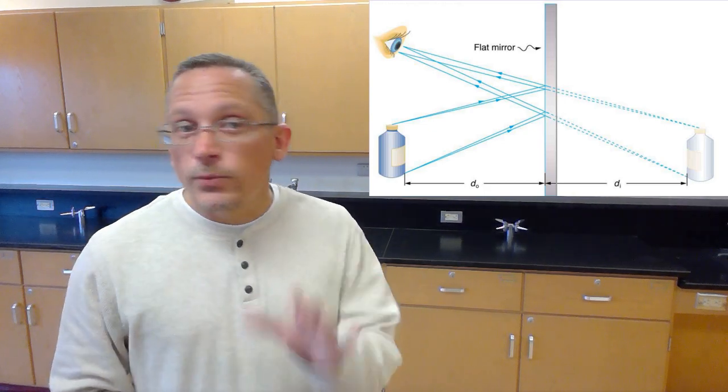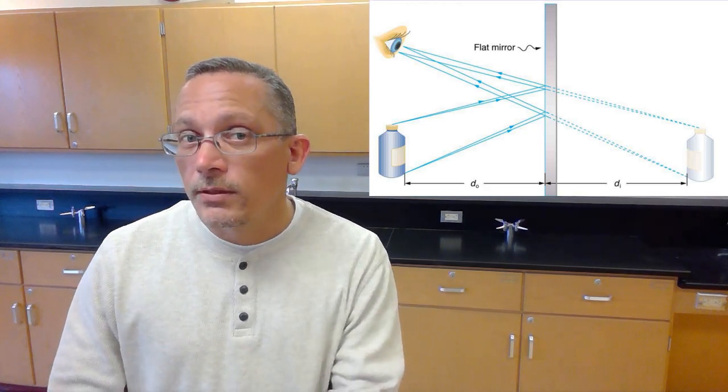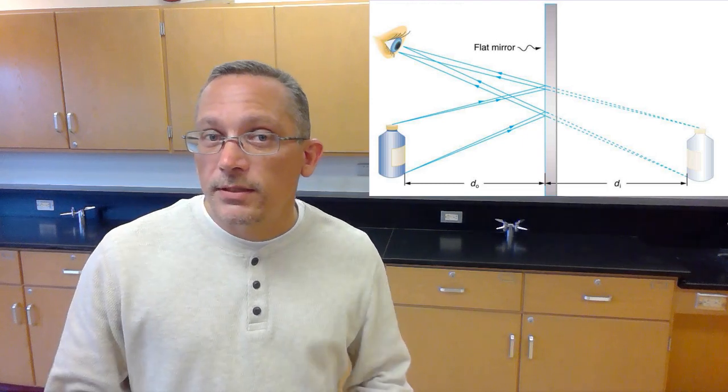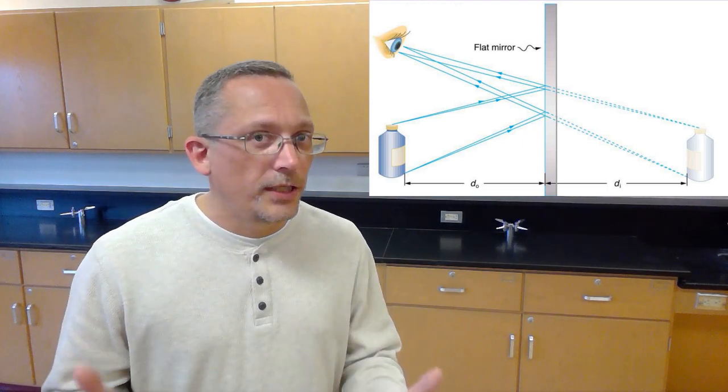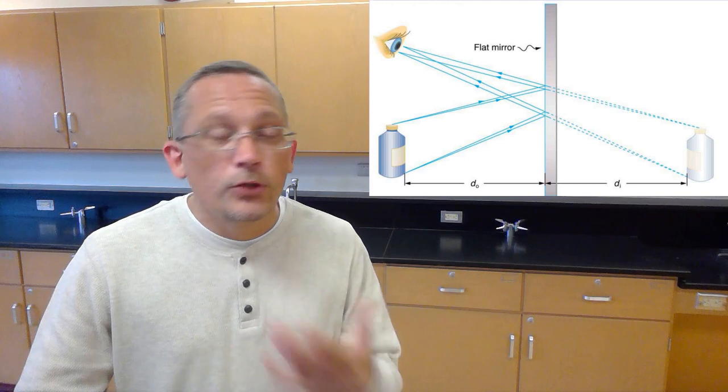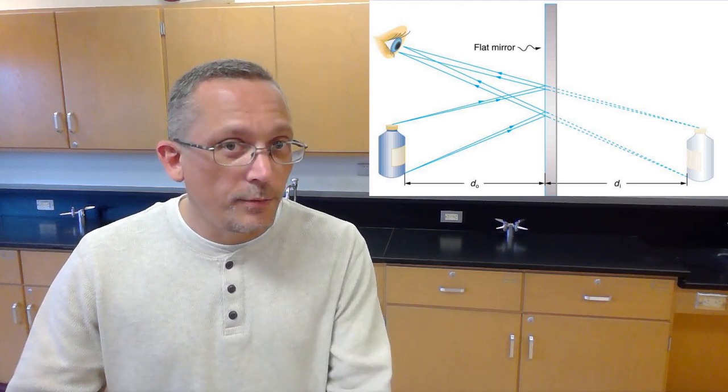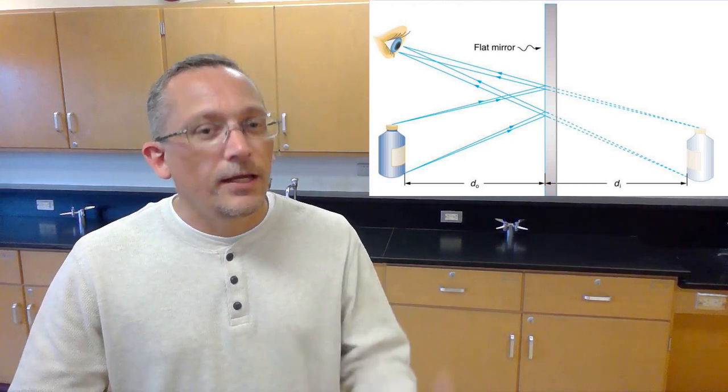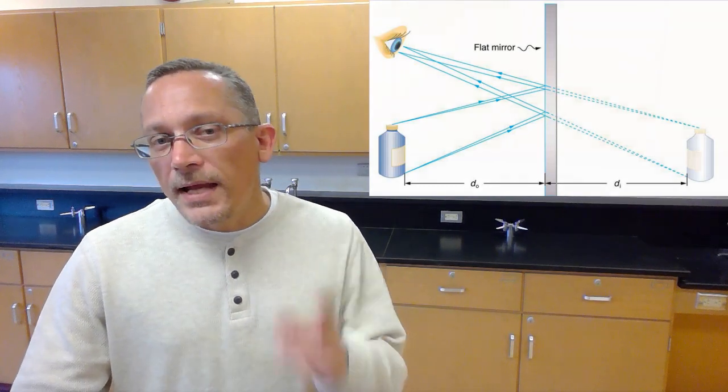And for a flat mirror, this won't be true when we talk about curved mirrors, but for a flat mirror, the object distance and the image distance will be equal, so that the image will appear to be the same distance behind the mirror as the object is in front of the mirror. Okay, now let's draw a ray diagram, and you'll see how to do it. It's really not that complex.